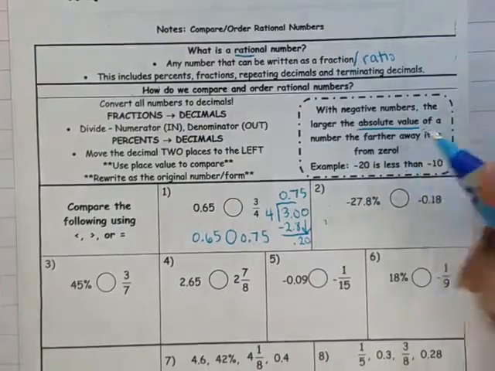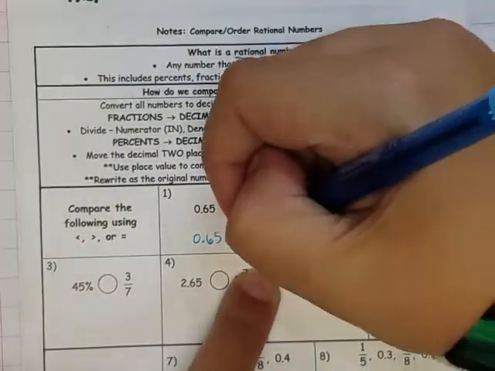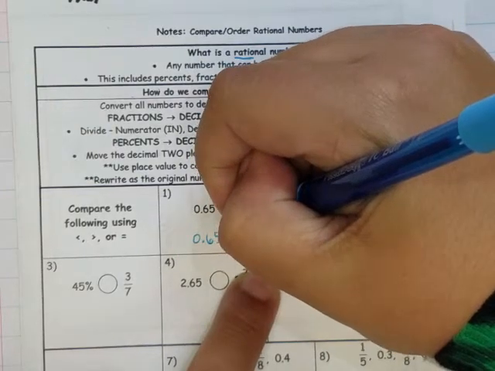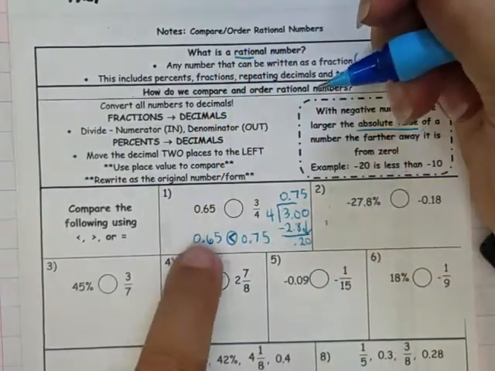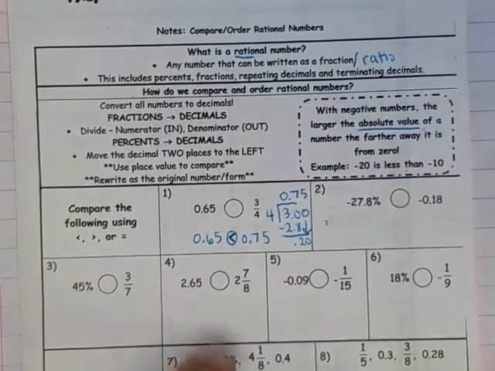So my new problem is actually 65 hundredths compared to 75 hundredths, and which one is bigger? I'm going to use this symbol. So the way we would read this is 65 hundredths is less than 75 hundredths.